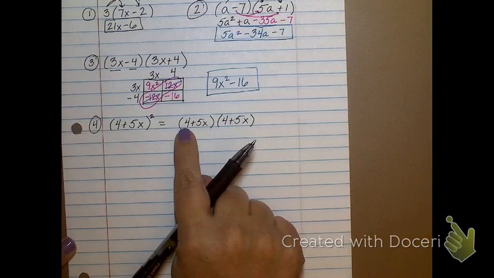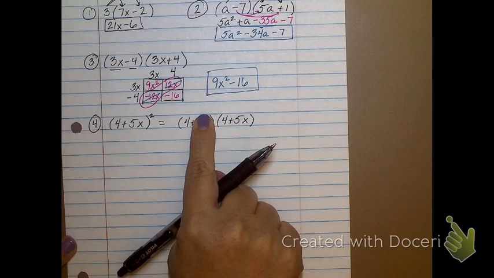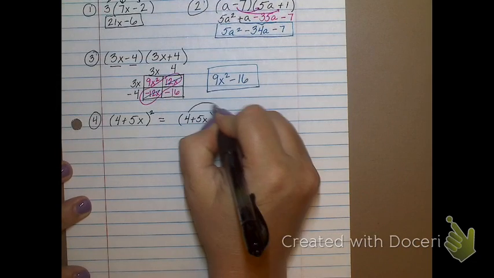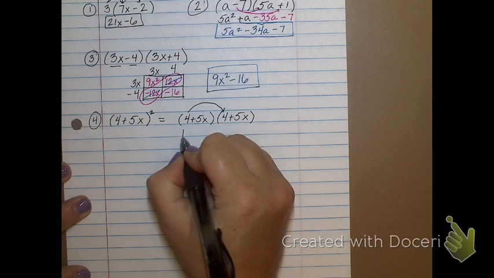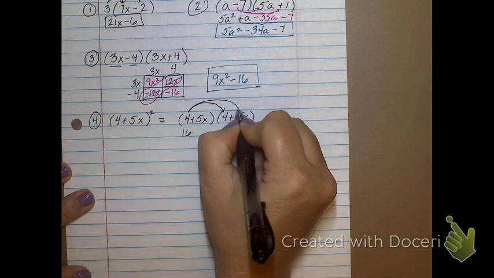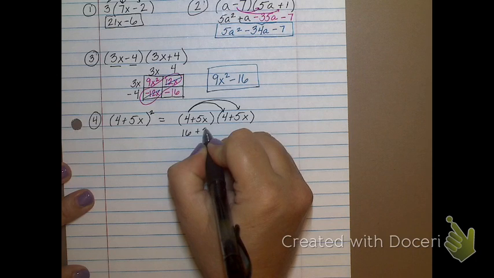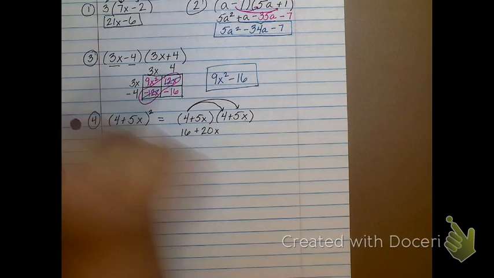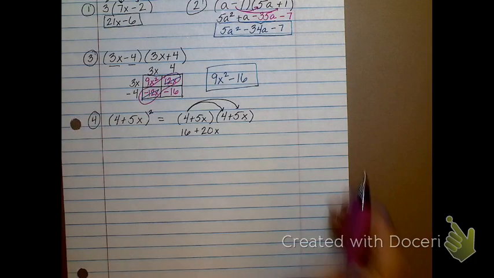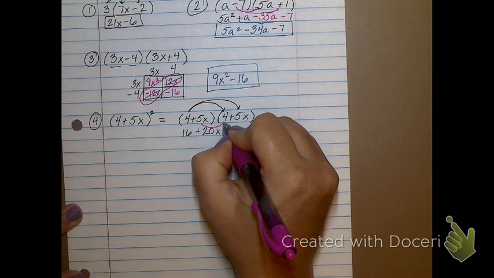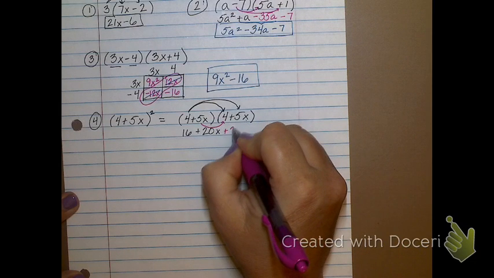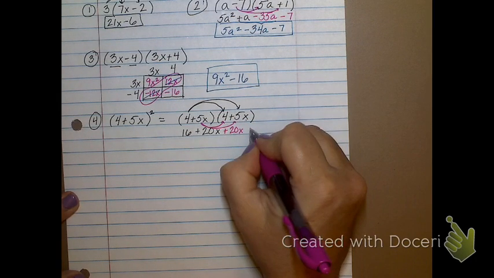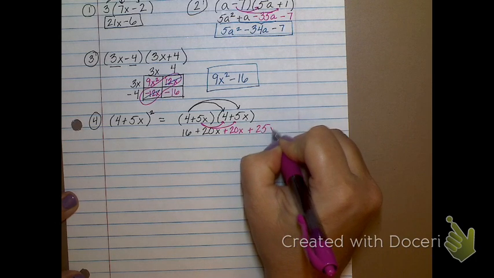I'm going to start off by distributing this 4. So I'm going to pretend like this 5x isn't there. I'm going to take the 4 and distribute it over here. So 4 times 4 is 16. 4 times 5x, 20x, because there's only one x, right? This one doesn't have one. And then I'm going to distribute what? The 5x. So 5x times 4 is another 20x. And 5x times 5x, both positive, gives me positive 25x squared.